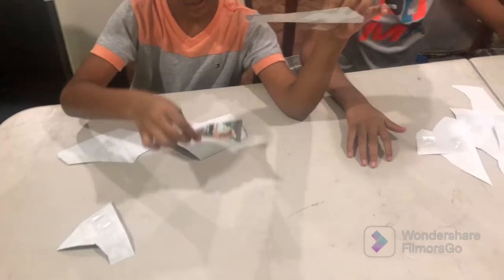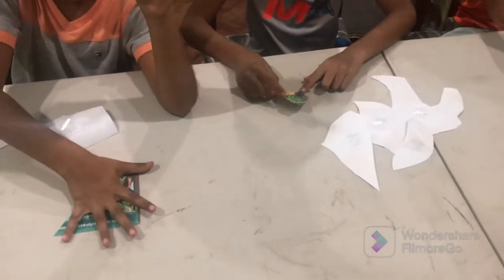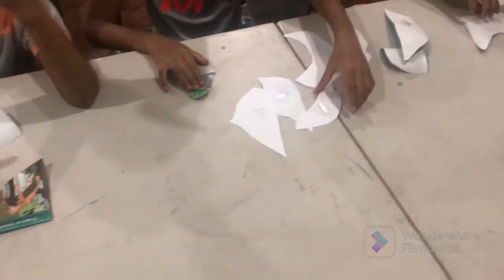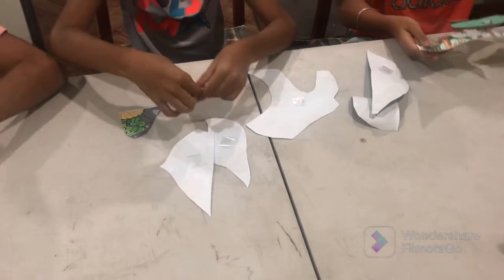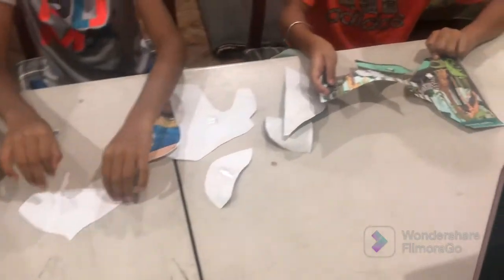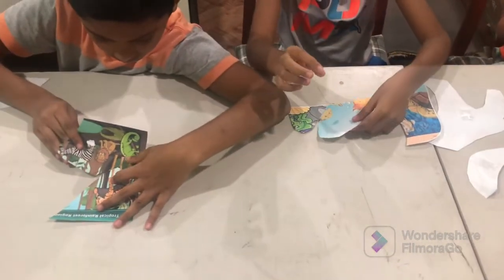Okay, class, so now we are going to build our ecosystems. We are going to construct it by combining these puzzle pictures together. Turn them over. And you're going to tell me if you built an aquatic ecosystem or a land-based ecosystem, right? I'll give you a few minutes to work on that. When you're finished, you could raise your hand.